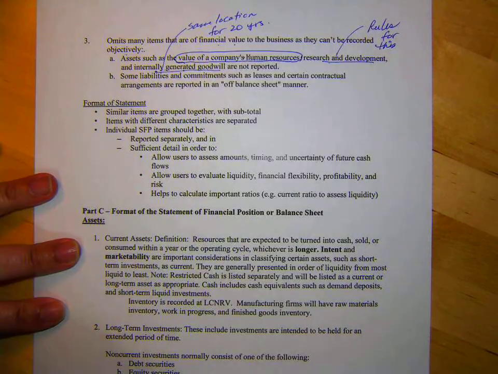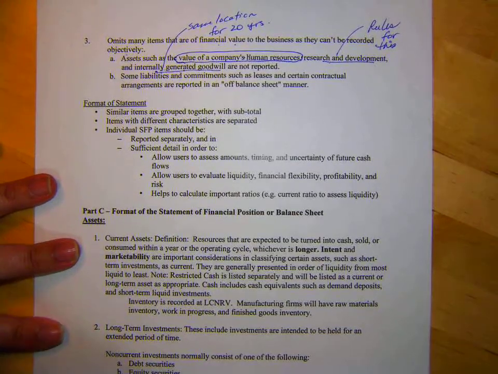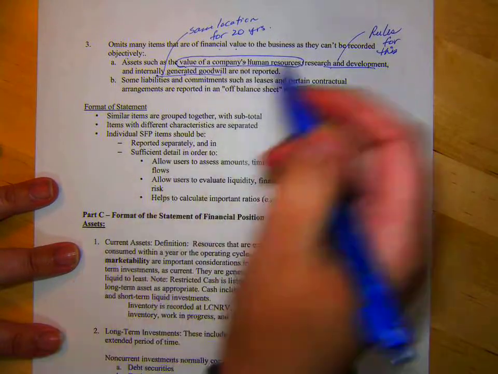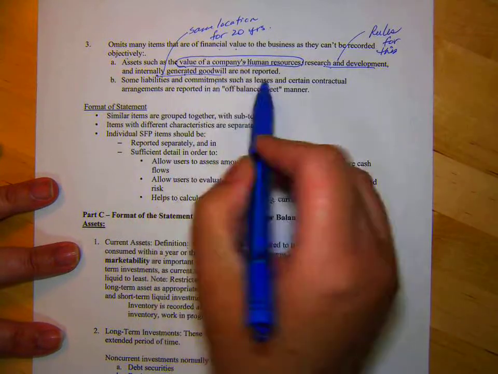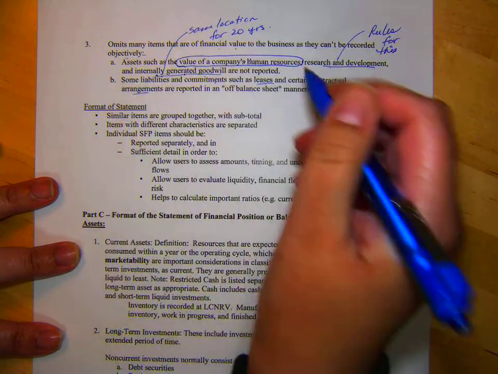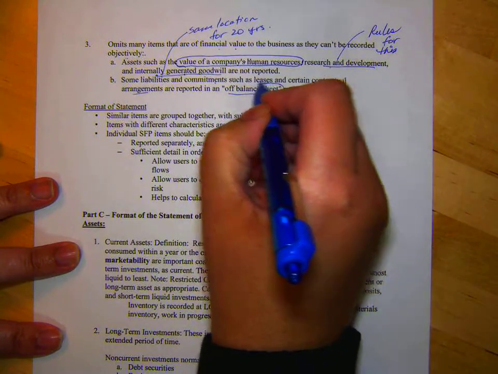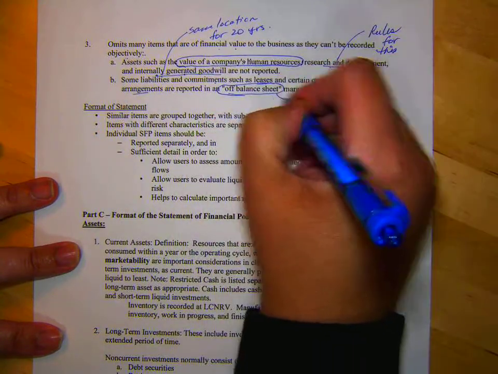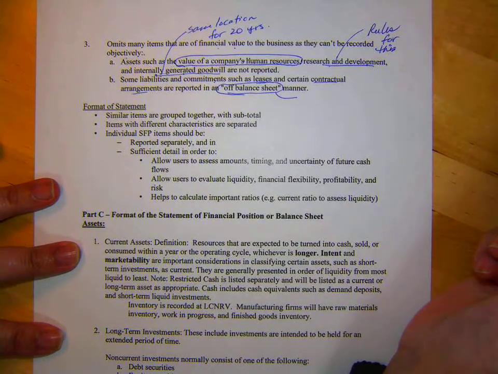Some liabilities and commitments, such as leases and certain contractual arrangements, are reported in an off-balance sheet manner. So they manage to keep it off the balance sheet. Usually it's done with liabilities. For example, in leases, which you will learn later this semester, 316.